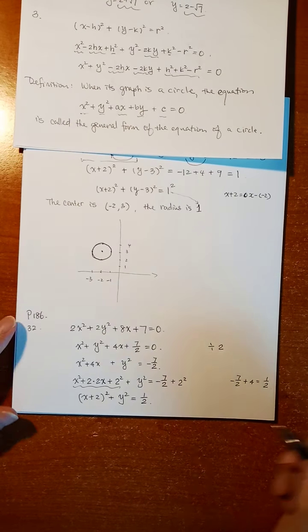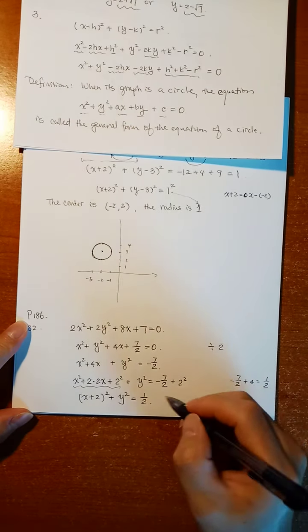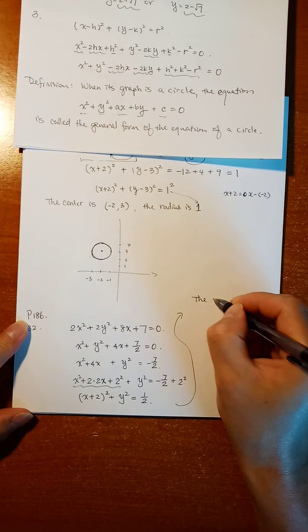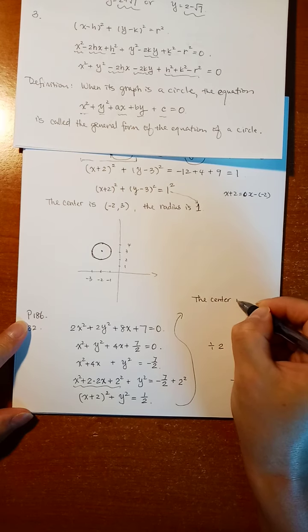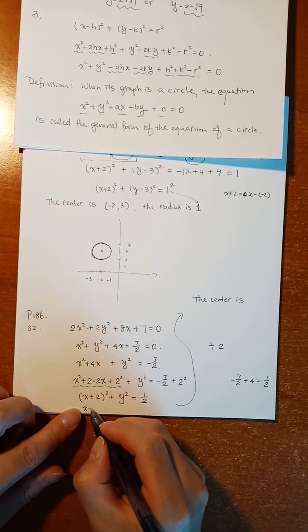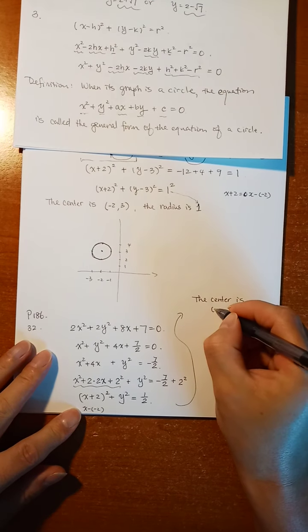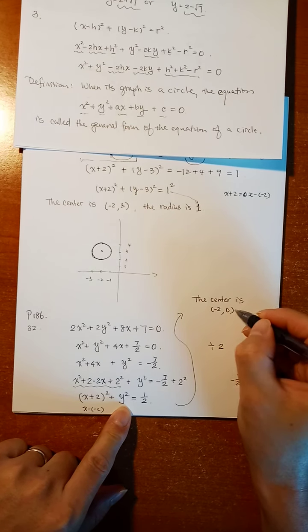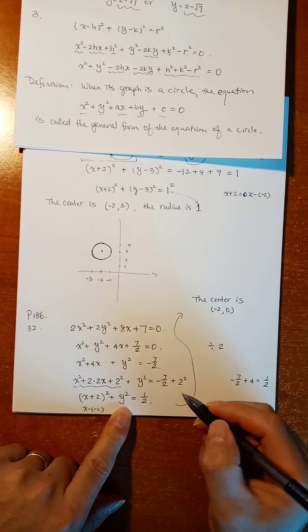Okay, so what is the center? The center, now let me write it here. The center is negative 2. It has to be negative 2, x minus negative 2. Be careful. Negative 2, what is y? Y is 0. You don't subtract anything, it's y minus 0.